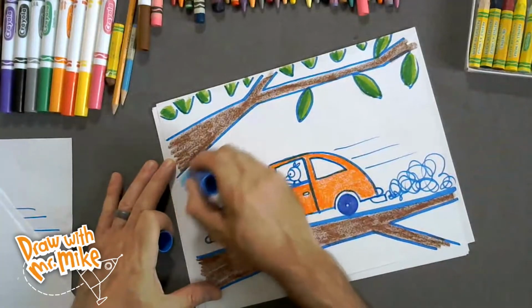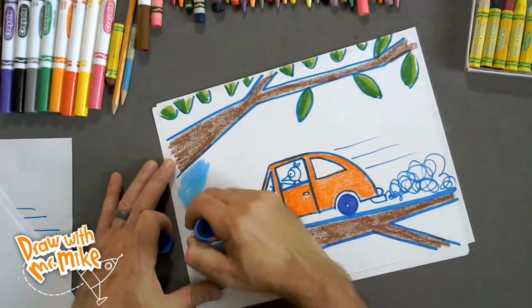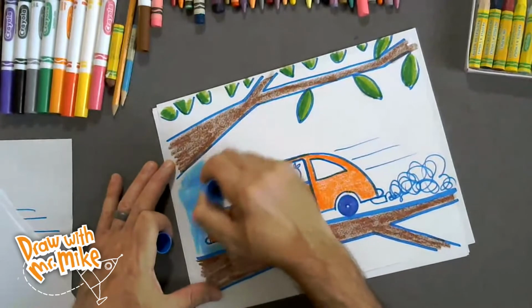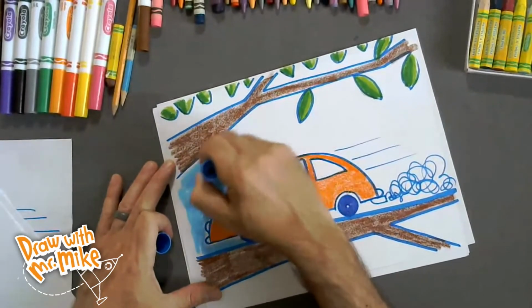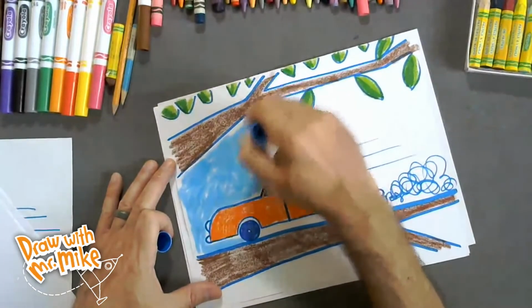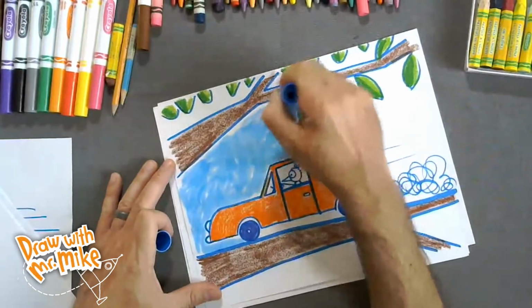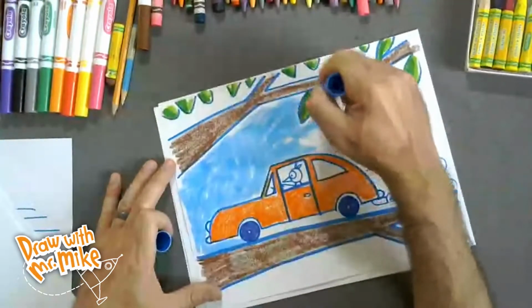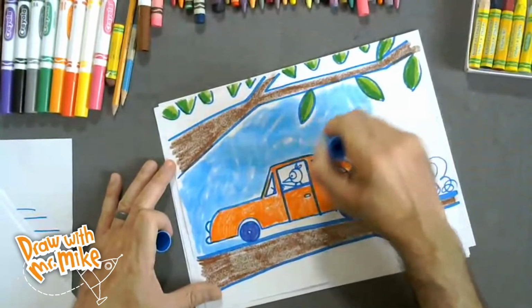So let's color that in, and again, just as a reminder, just color. Just fill in your color. Scribbles, straight lines, zigzags, however you feel comfortable drawing. You can push hard, you can push light.